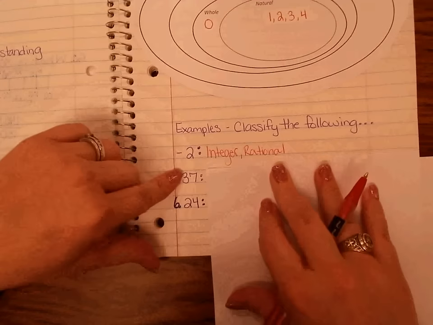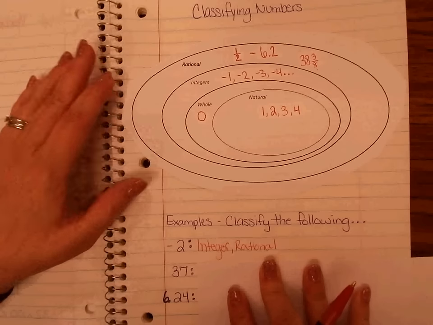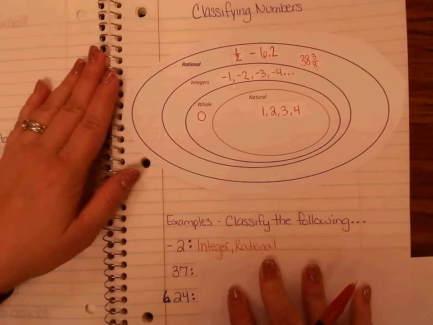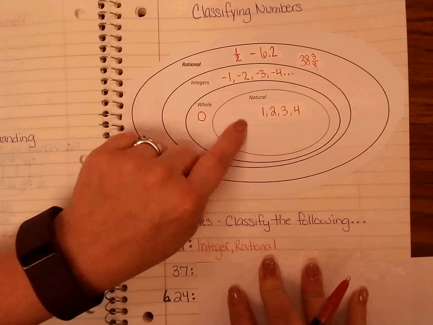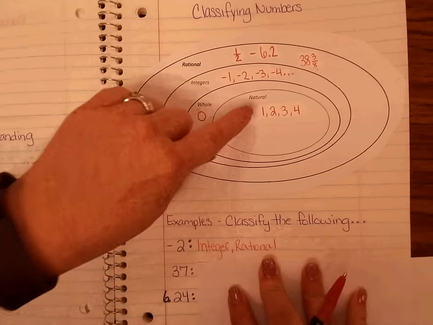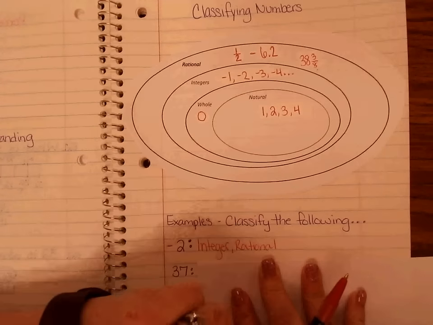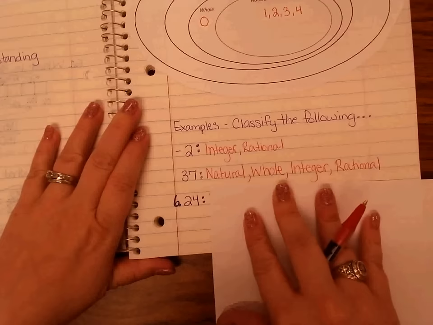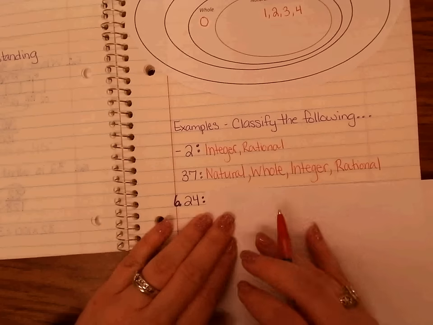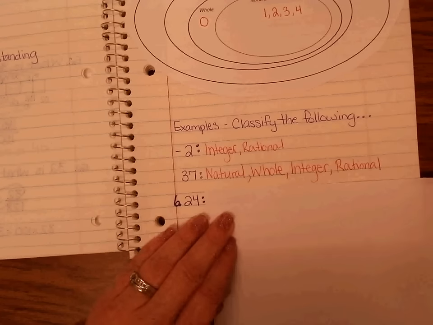What about 37? If we look back here in our Venn diagram, where would we put the number 37? Hopefully you'd put it right here in the natural numbers. It's our counting numbers. We can have 37 sheep. But notice again that that natural number is also a whole number, an integer, and a rational number. It's all of those things. So I'd write all of them. 37, it can be classified as a natural, whole, integer, and a rational number.